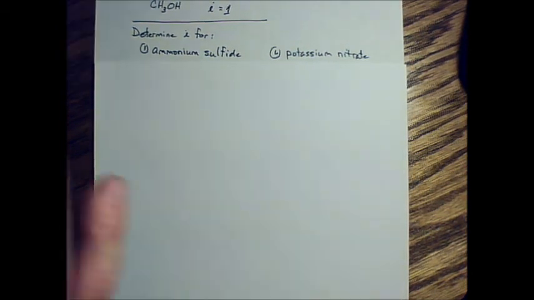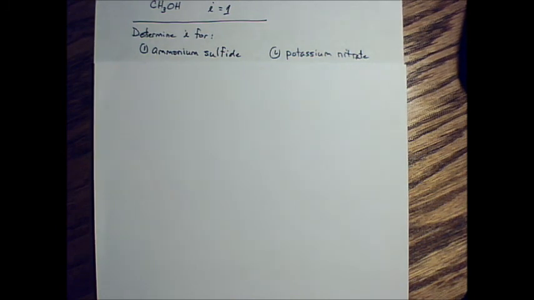Okay, how are we going to figure out what I is for number 1? Well, first thing you've got to know is whether it has charges. NH4 has a charge.